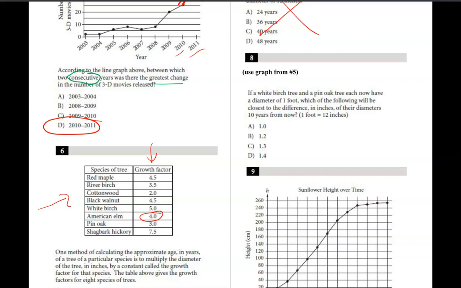All right, so this one is a little bit trickier. I'm going to go back and erase this off the table just so that we have a clean spot to work with here. So let's see what we need. We're talking about a white birch and we're talking about a pin oak. So we have white birch and then we have the pin oak. And remember some key features we need. We need age, we need the diameter, and we need the growth factor. We don't know their age right now, but it says each now have a diameter of 1 foot.